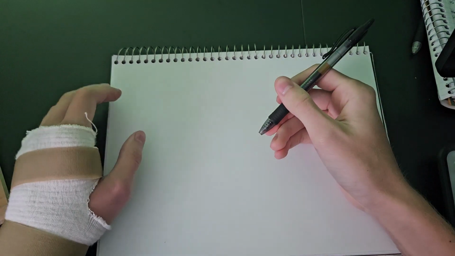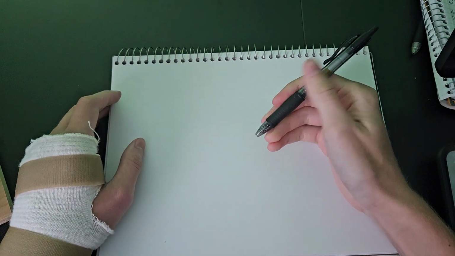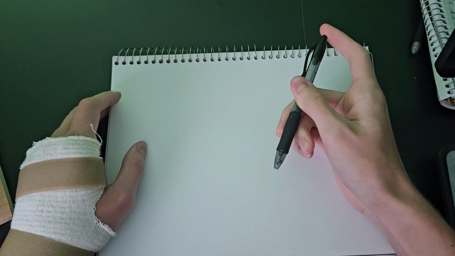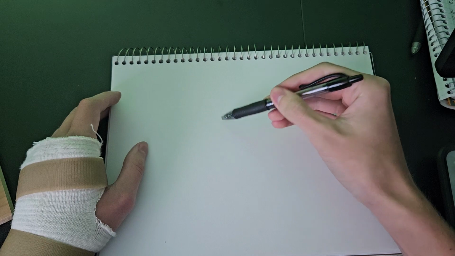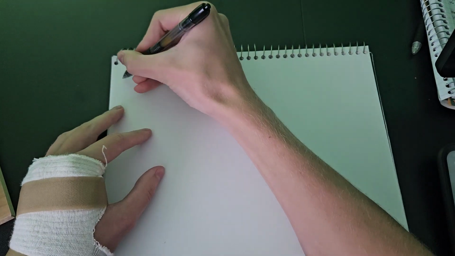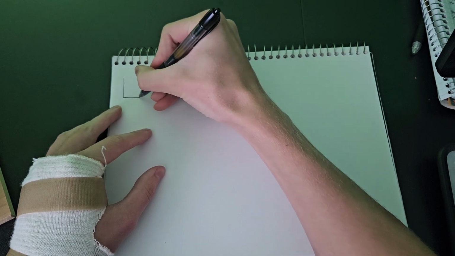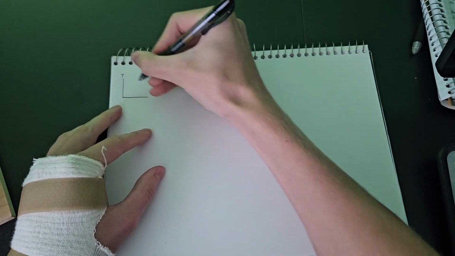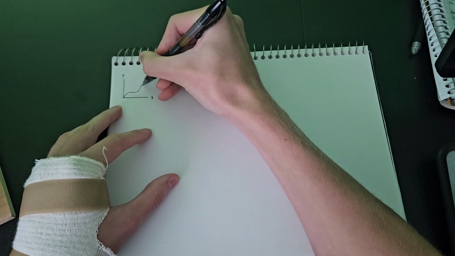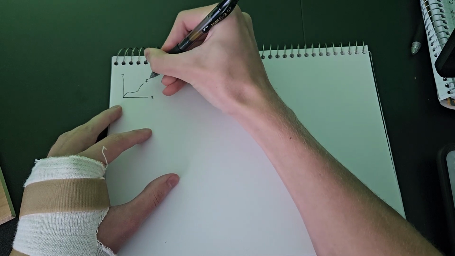Alright, today I'm going to show you how to derive the arc length formula that is used in calculus to measure the length of a line or a graph. So first I'm going to write our axis, and I'm just going to draw a general line, and this will be called f of x.